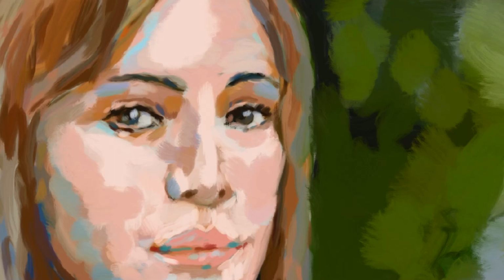We add some pure white to highlight the eyes and some of the other areas of the face.